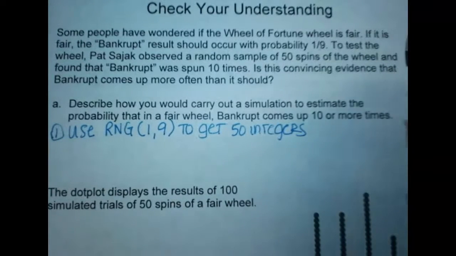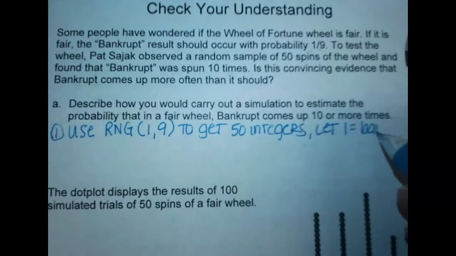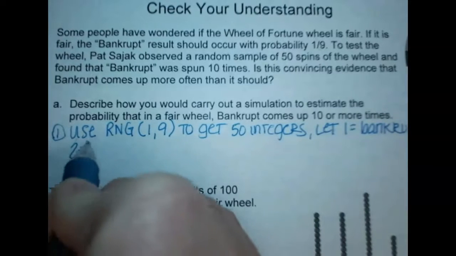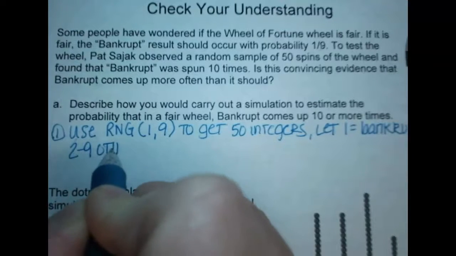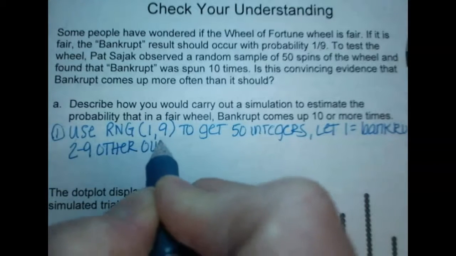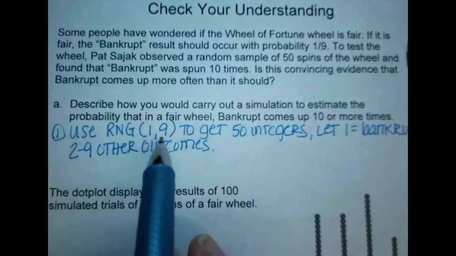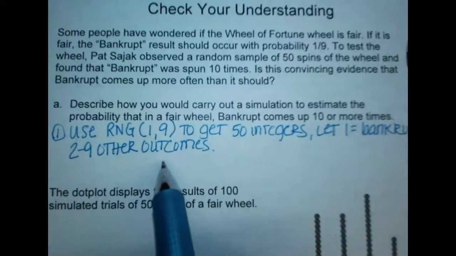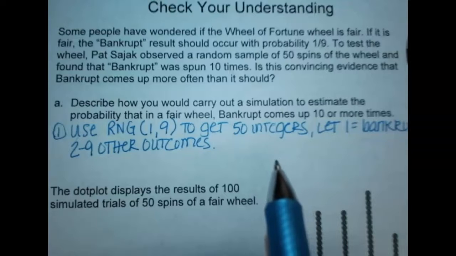Now, which is a winner and which is a loser? I said let 1 equal bankrupt, and then 2 through 9 are other outcomes. So I use my random number generator. I'm generating numbers 1 through 9. 1 is going to be bankrupt. Everything else is okay. That's just a different outcome. And then our second step says perform many trials.